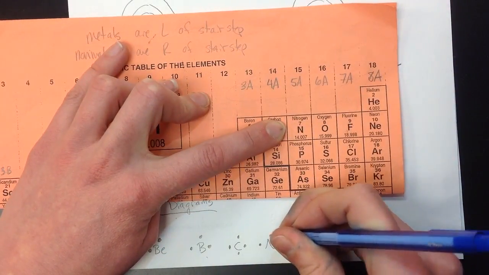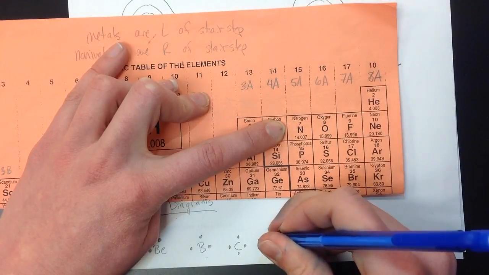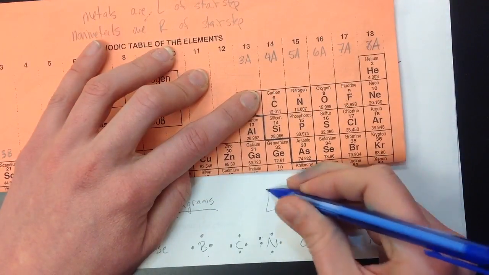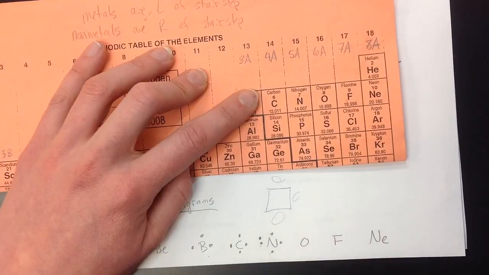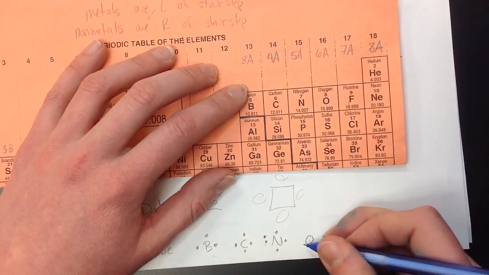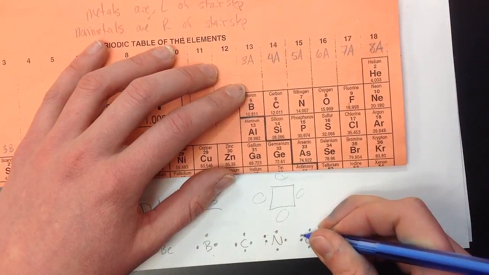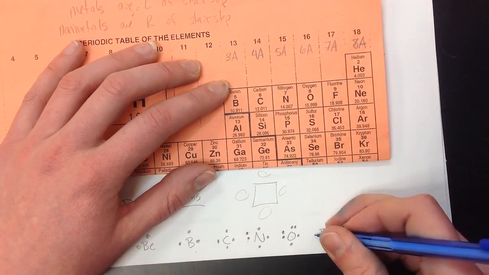Okay, so 1, 2, 3, 4. If we think of this as a box, there's only 4 sides. So I'm going to pair up my 5th electron so that these 2 are on the same side, and then I've got 3 that are on either side. So if you think of a box, I've got 2 on this side, and then 1 around here, here, here, and here. So that's kind of how I'm circling my dots. Oxygen, 1 on the left, 1 on the top, 1 on the right, 1 on the bottom. There's 4, 5, 6.